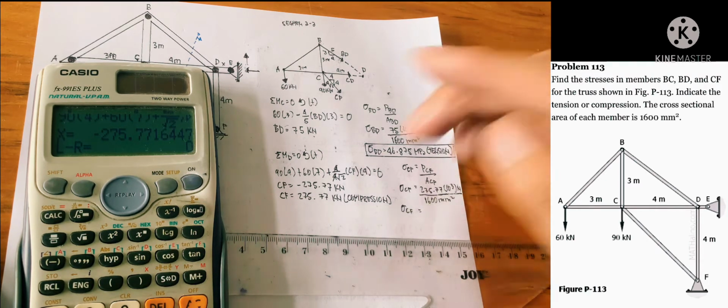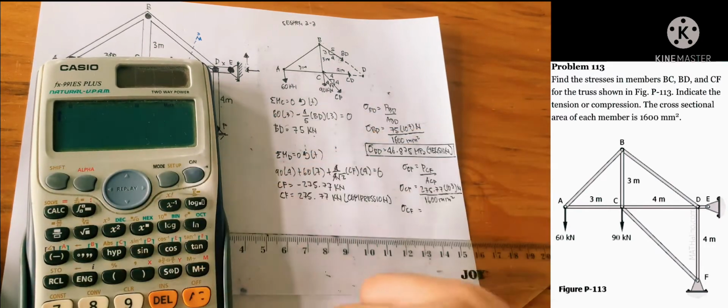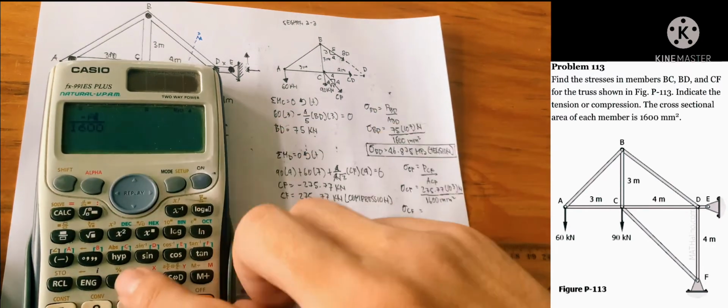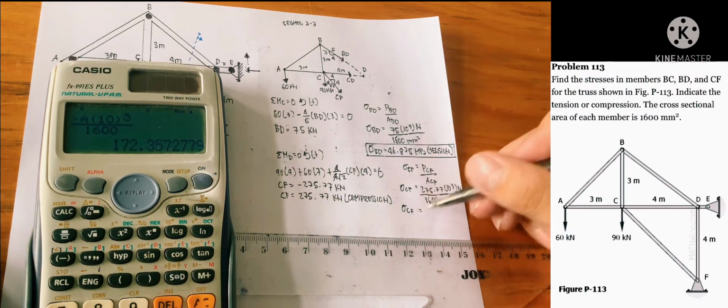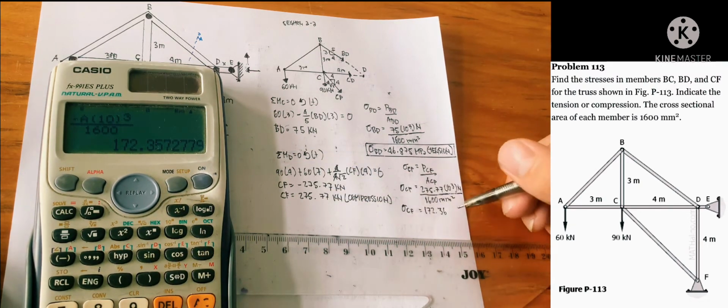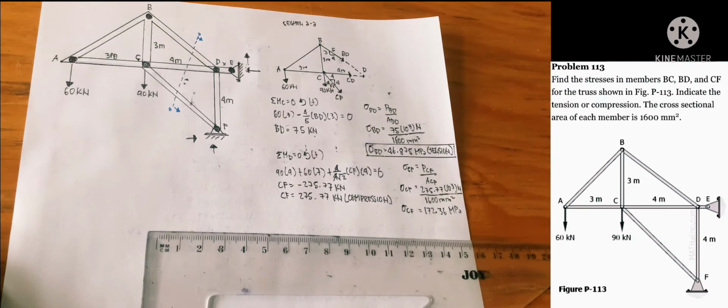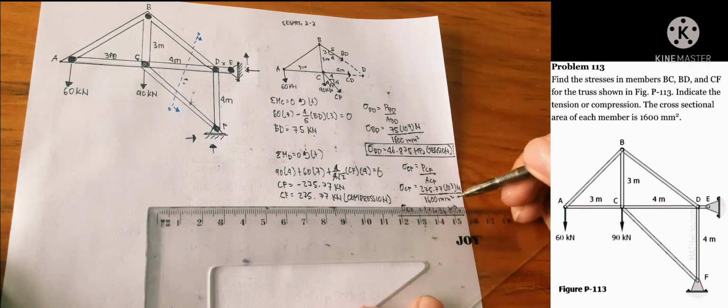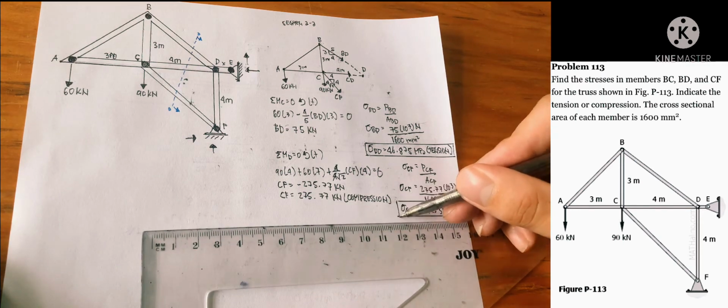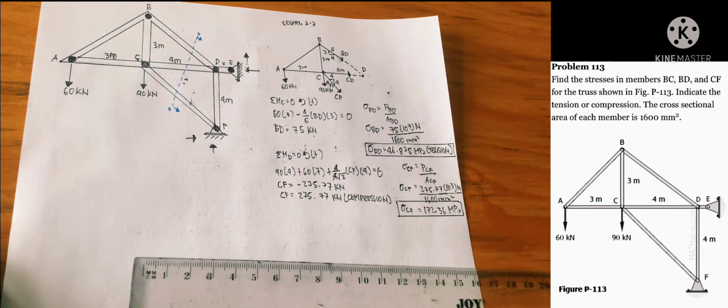We'll have newtons over square millimeters, so we are in megapascals. So our answer is 172.36 megapascals. Our unit strength for member CF is 172.36 megapascals. So let's try to determine BC, segment BC.